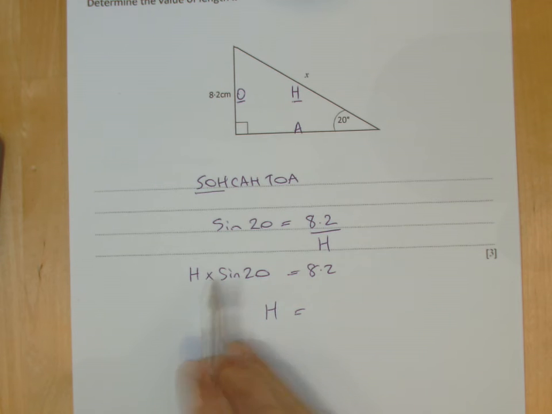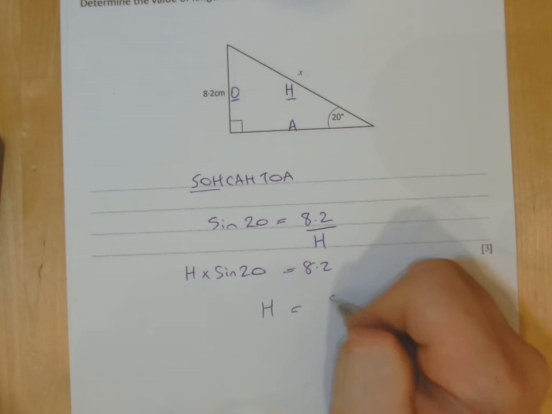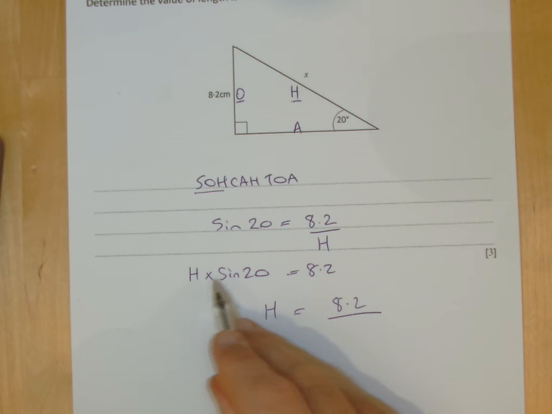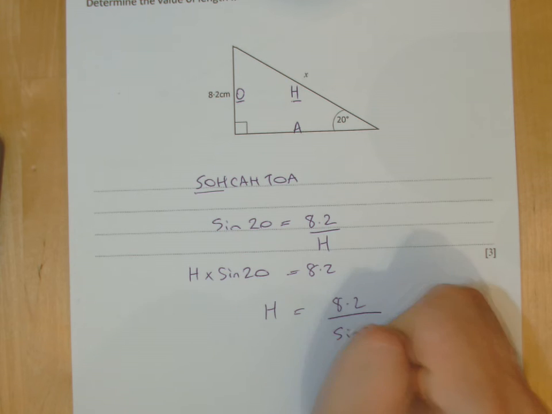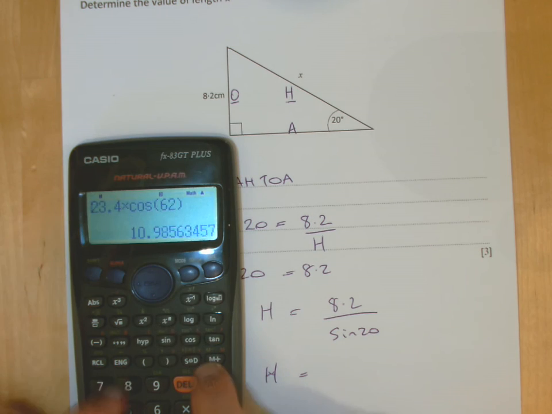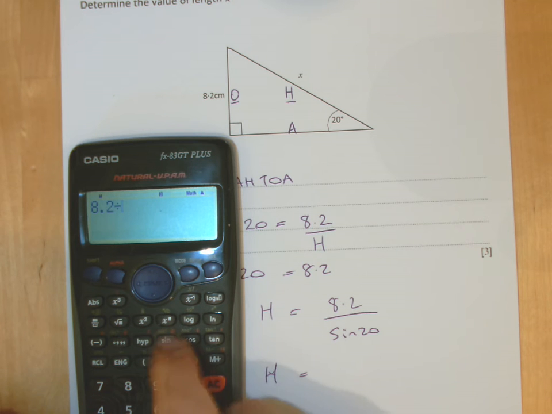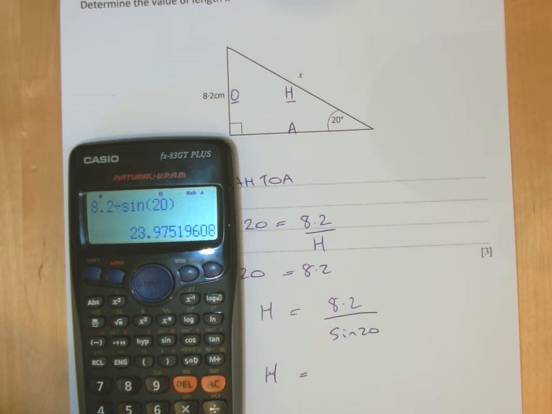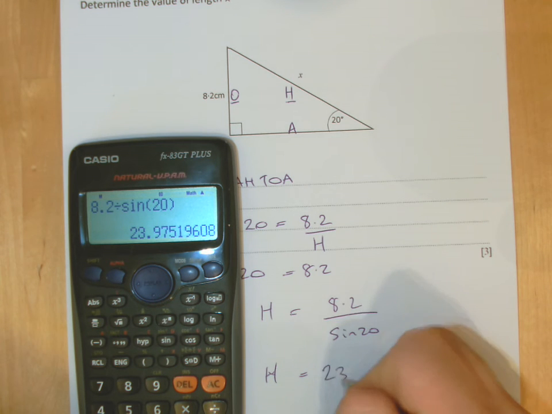Well, because I'm timesing by sine 20, we can take it over, can't we? And of course the opposite of timesing is divide. So if I take the sine 20 over, I'll be dividing by sine 20. And that's what I get. It's up to you how you do that on your calculator. You could just type in 8.2 divide by sine 20, simple as that, or you could use that fraction button. It's up to you. And we press equals and we get 23.975. I'll write all that down.